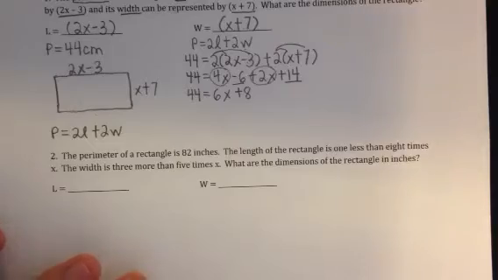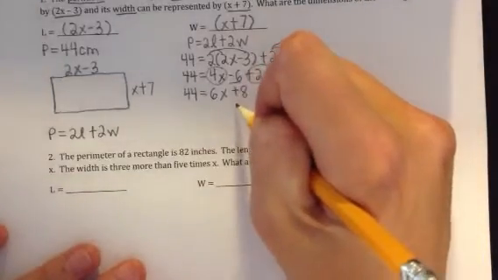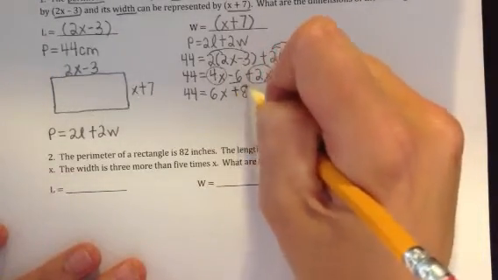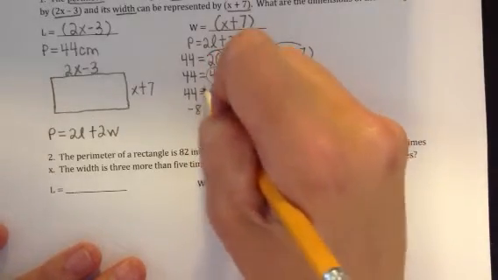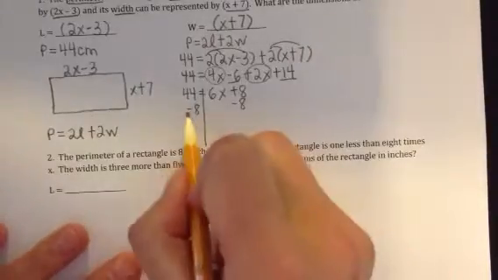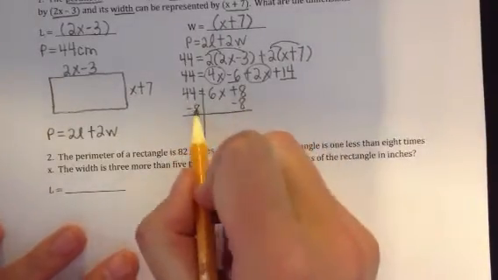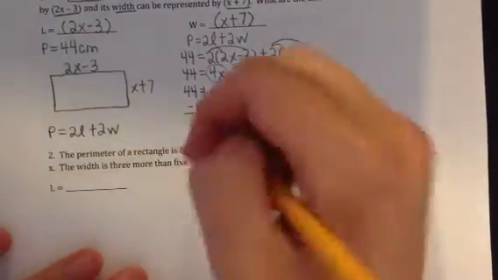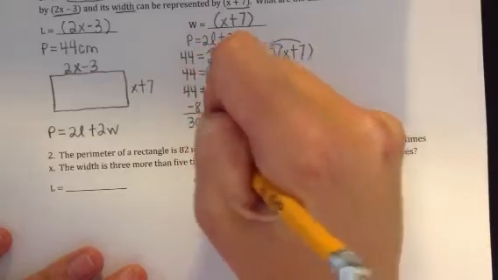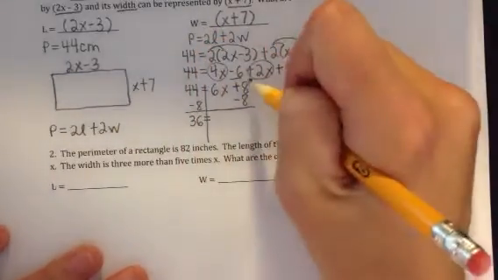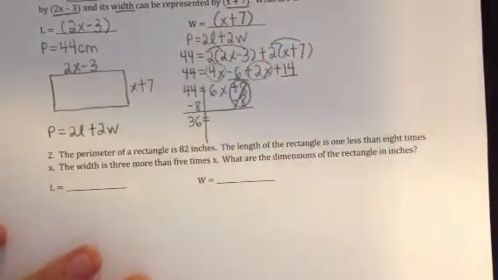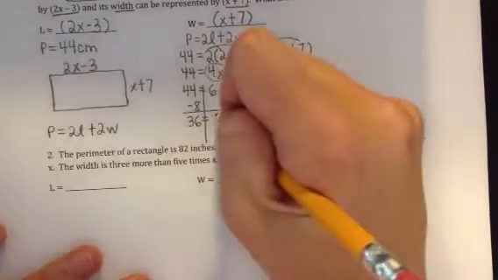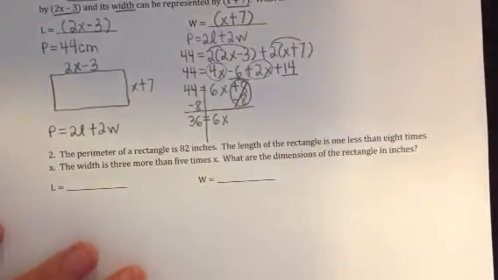Alright, now that it's nice and clean, I can go ahead and solve for x. So remember, I want to do that addition or subtraction first. So to get rid of a plus 8, I need to subtract 8 from both sides. So when I subtract 8 on the left, 44 minus 8 is 36. So 36 equals, this positive 8 and negative 8 make a 0 pair. They cancel to 0, so I've just got 36 equals 6x.